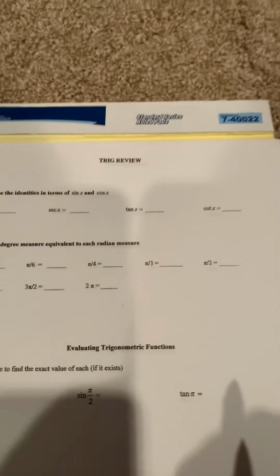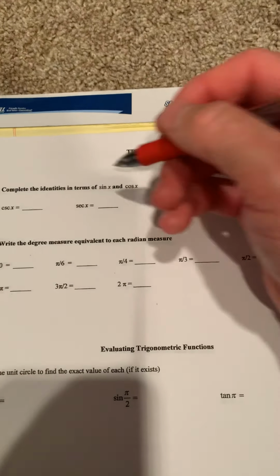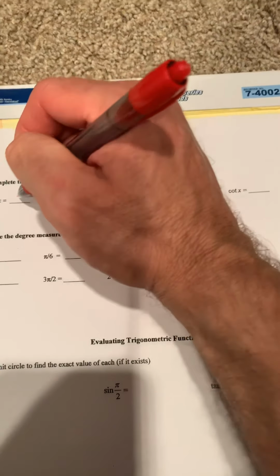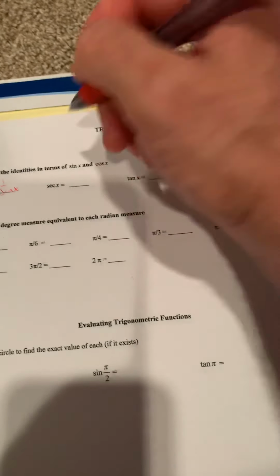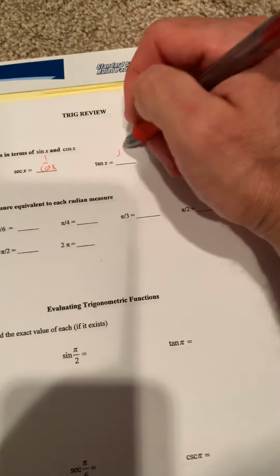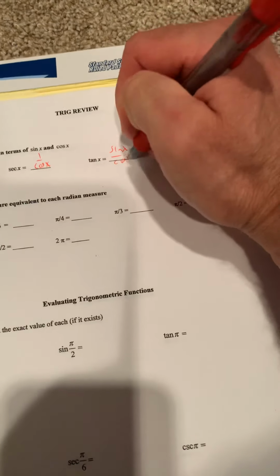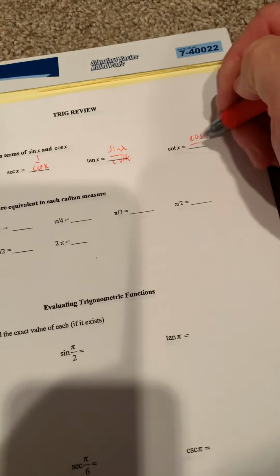But first of all, just as some quick reminders, I want you to write these in terms of sine and cosine. So immediately, I really need you to know that the cosecant of x is 1 over the sine of x. The secant of x is 1 over the cosine of x. The tangent of x is the sine of x over the cosine of x. And the cotangent is the cosine of x over the sine of x.